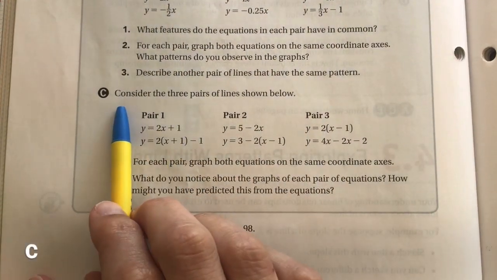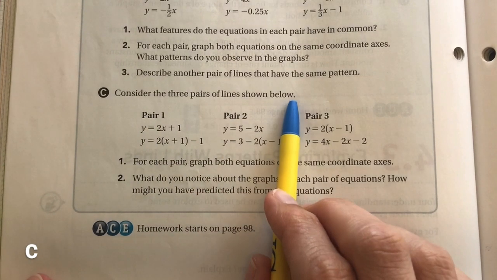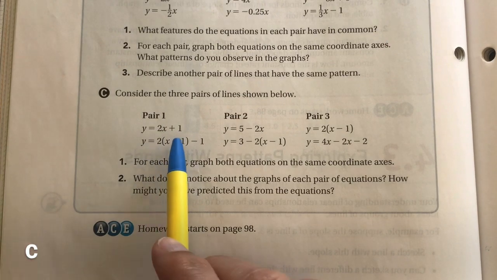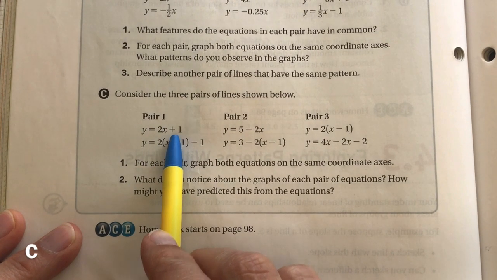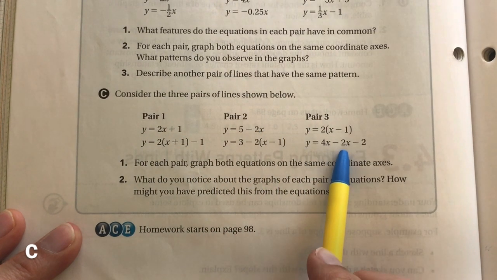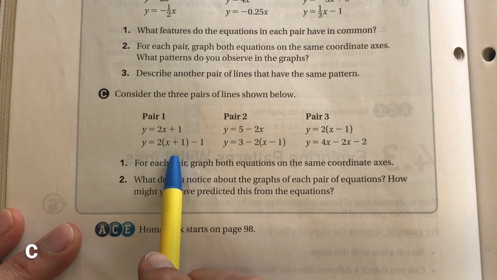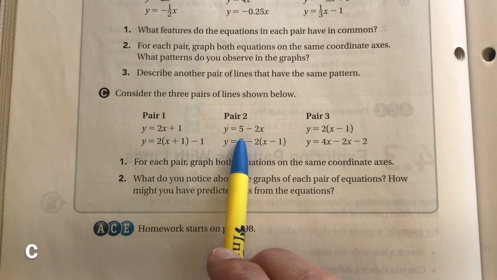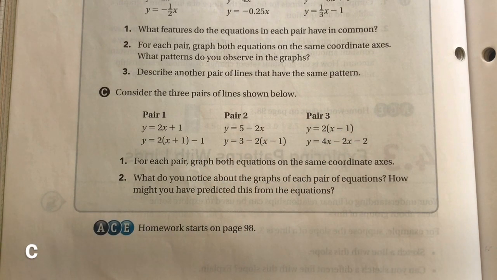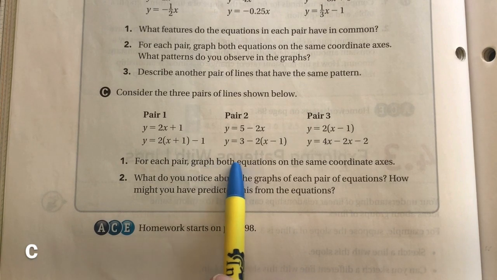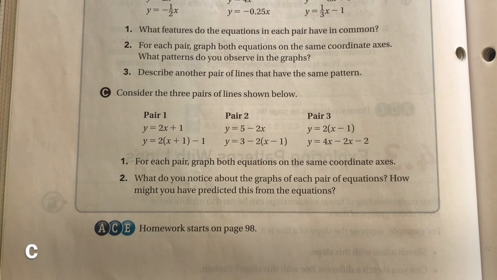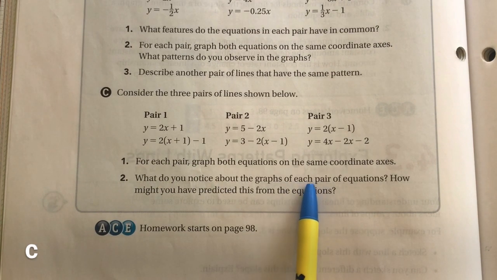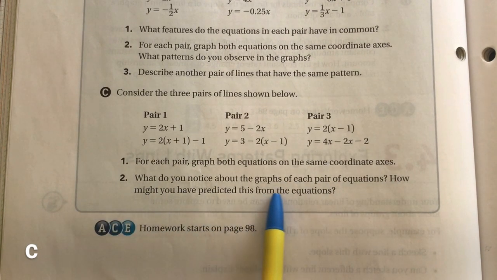Part C. Consider the 3 pairs of lines below. All right, so pair 1, pair 2, and pair 3. All right, so what I see here, we have an initial regular equation on top for each of them. Look down here. We have some extra things to do. If you recall our work with equations in previous problems, we had to do a little bit of distributive property work in these to simplify these as we go. So it says here, for each pair, graph both equations on the same coordinate axis. And then 2, what do you notice about the graphs of each pair of equations? How might you have predicted this from the equation?